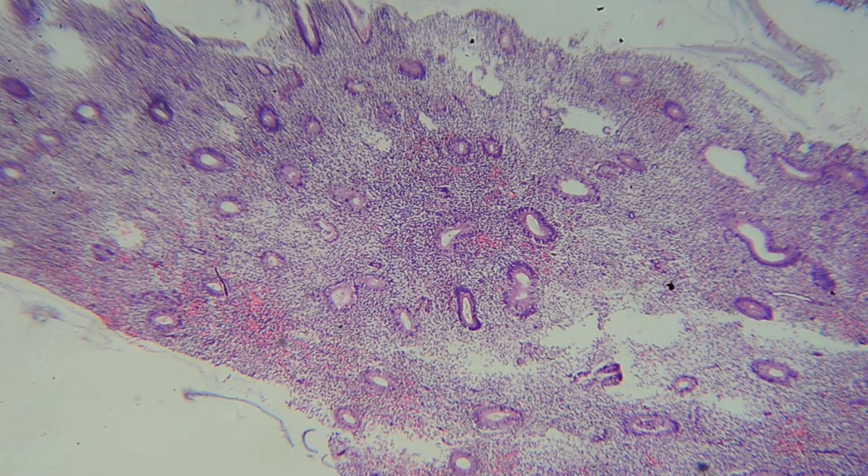In which phase? Early, because it's round and smooth. Early? No. Proliferative phase, the first one. Yeah. Serrated is late, that is secretory. So start with proliferative, then early secretory, then late secretory.